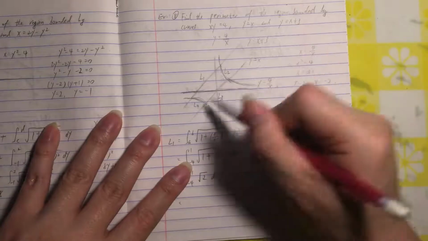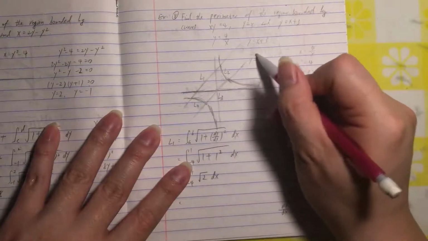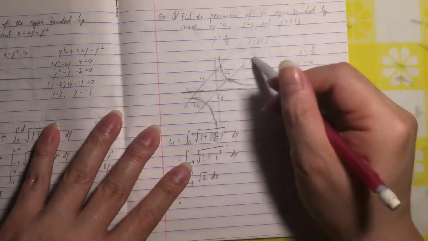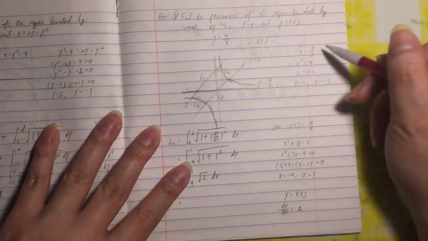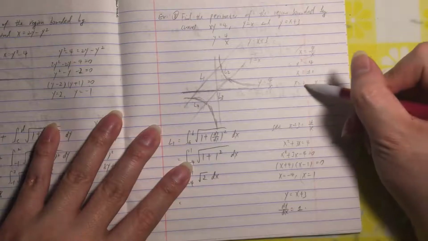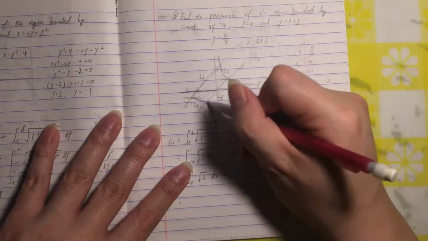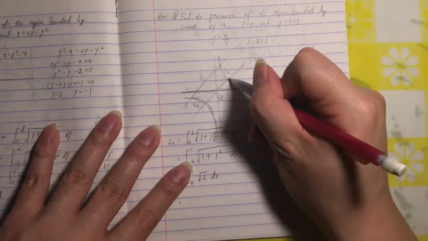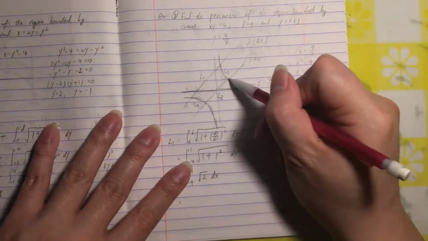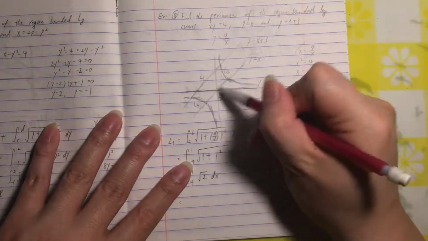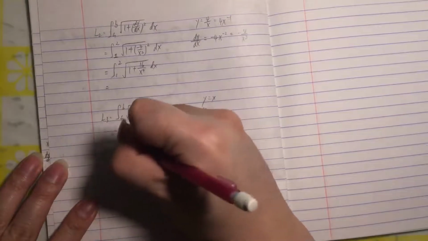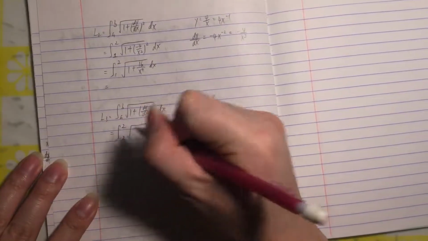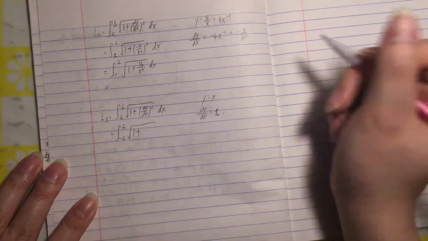So for L3, I set the equation y equal to x equal to the equation 4 over x. I set x equal to 4 over x. Solve the equation and get x equal to positive 2 and x equal to negative 2. So that's negative 2, that's positive 2. That's a lower bound, that's an upper bound. So for L3, take integral from negative 2 to positive 2 of square root of 1 plus dy over dx squared.